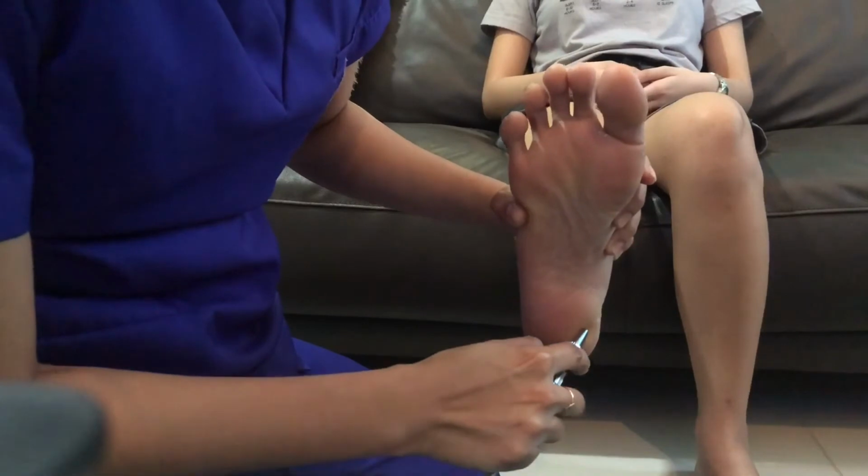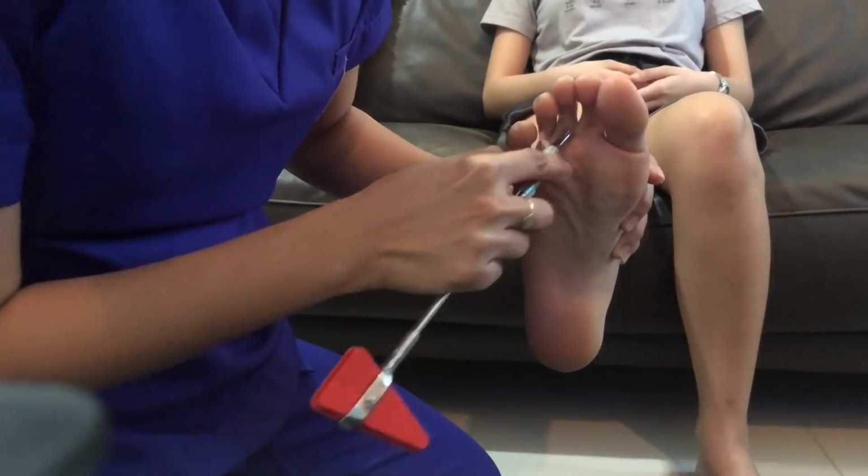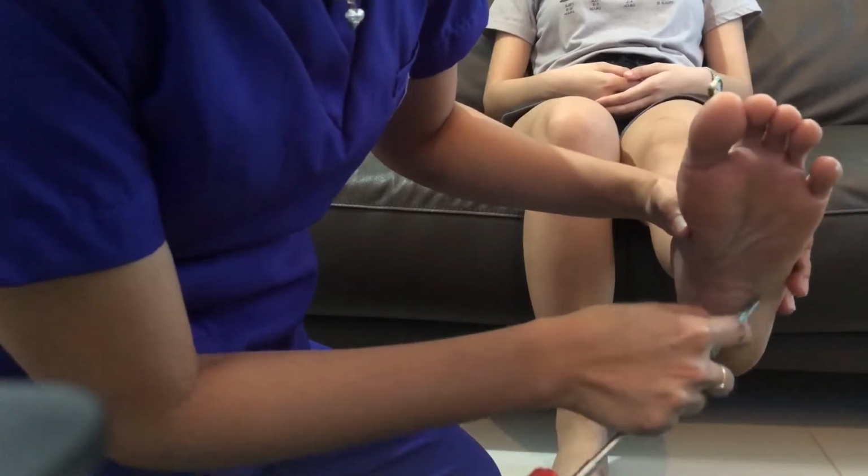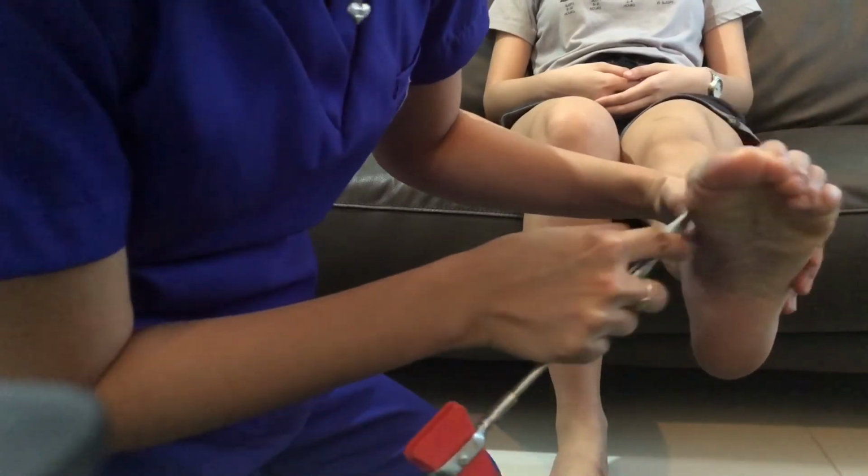For plantar response, stroke the lateral aspect of the sole from the heel to the ball of the foot, curving medially across the ball. Closely observe for movement of the big toe, normally plantar flexion.